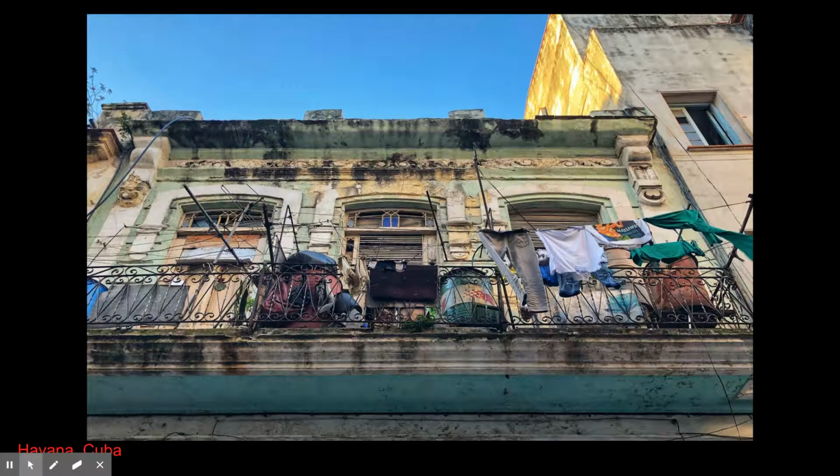But look at all that color. I'm sure in Photoshop, Lightroom, I did emphasize this a little bit, maybe too much, but there's not too much more of the saturation. Havana is just so colorful.